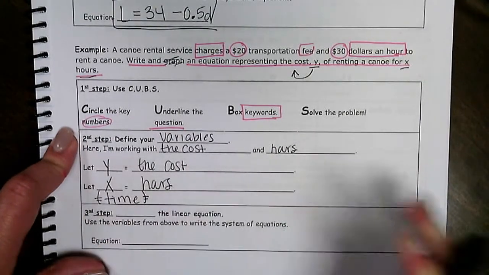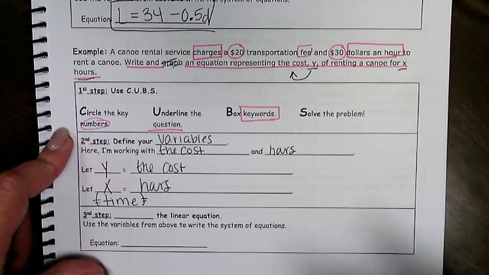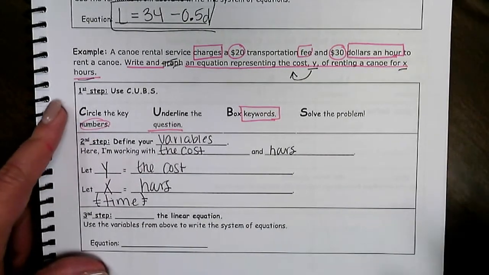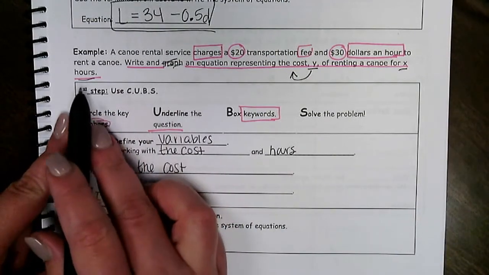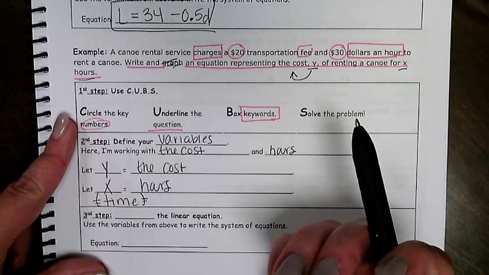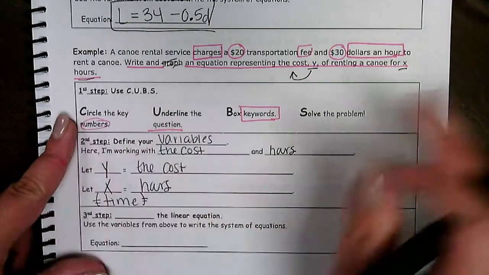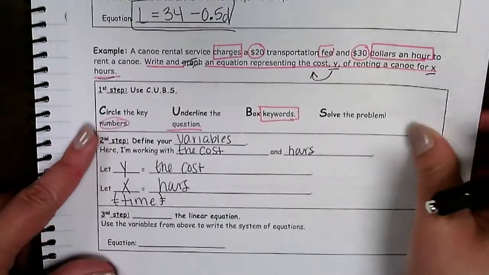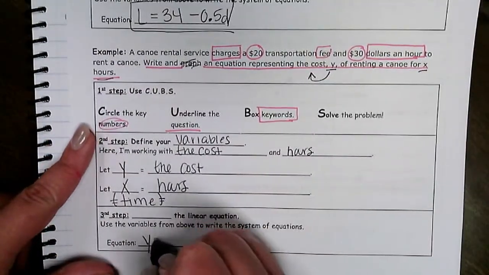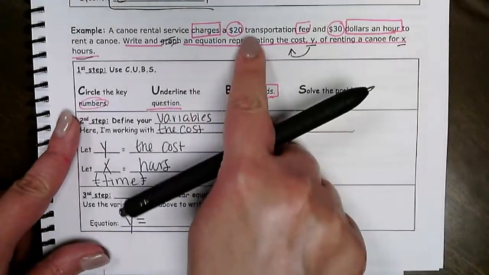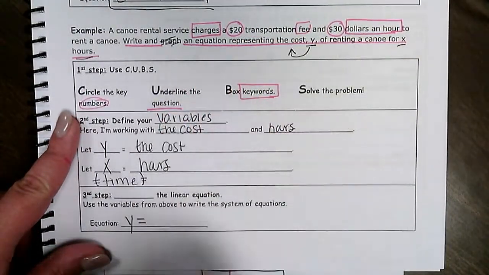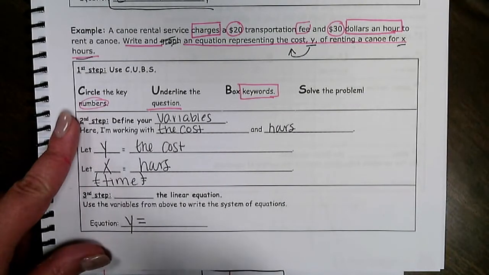So sometimes we're going to be talking about something per minute or per hour, per year, per month. You have to read the problem in order to see what kind of time we are using. Here we're using hours. So the equation is going to be y equals, and it's a $20 transportation fee. So once again, that $20 is only going to be charged once.